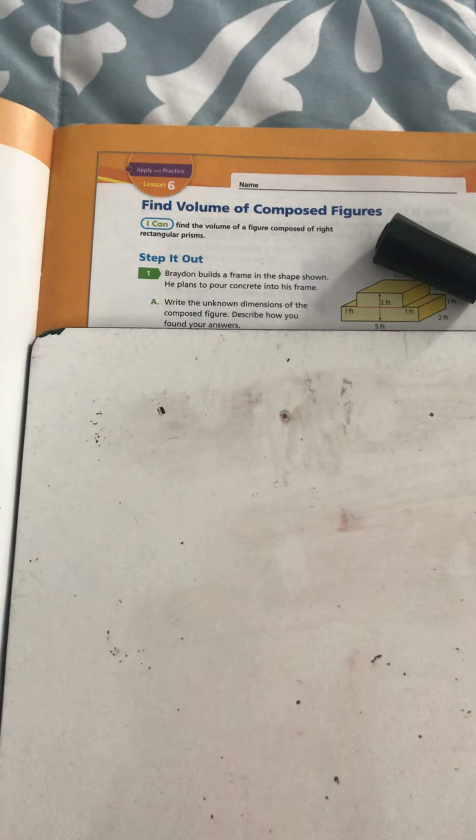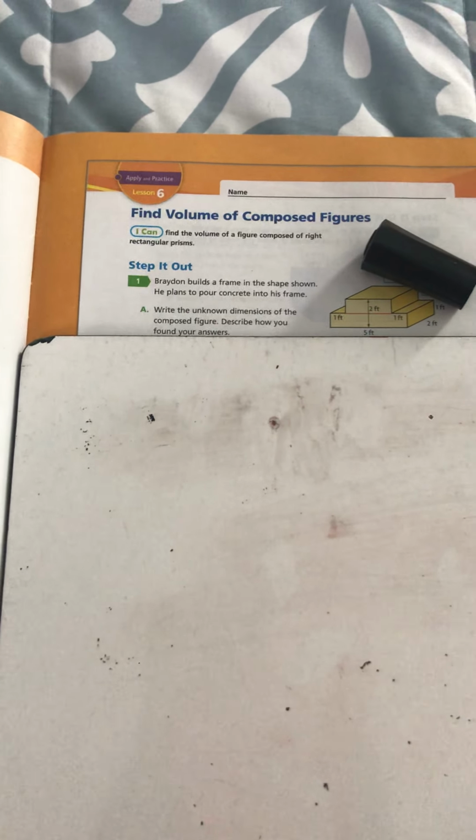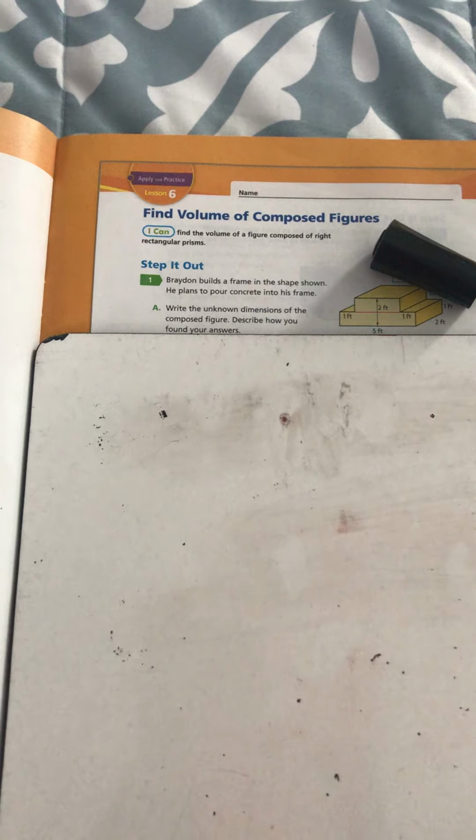Step It Out. Braydon builds a frame in the shape shown. He plans to pour concrete into his frame. Write the unknown dimensions of the composed figure and describe how you found your answers.